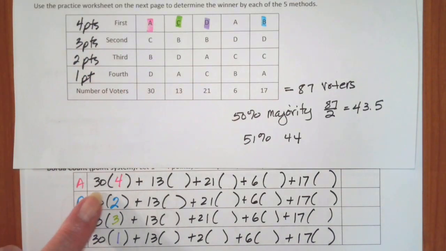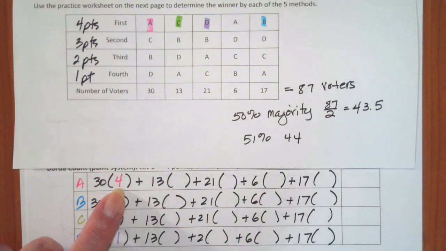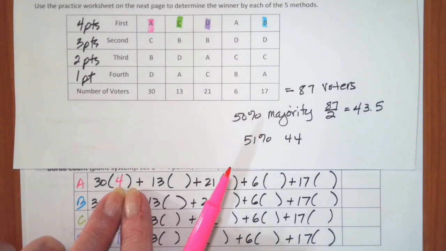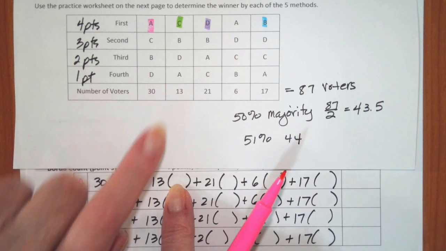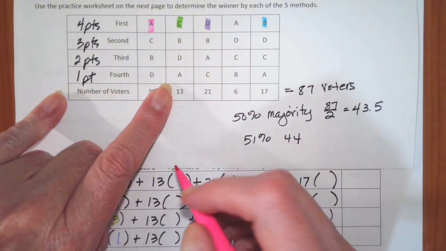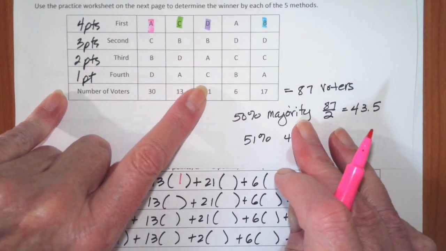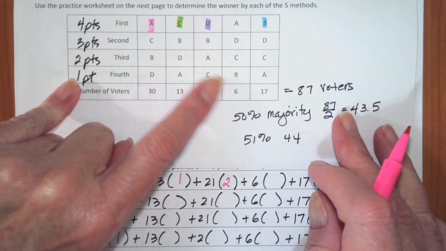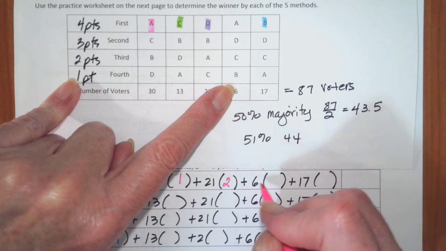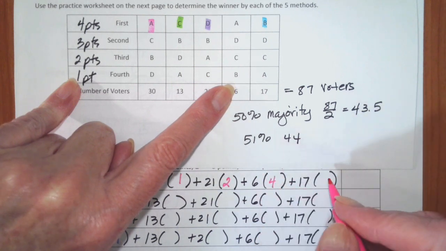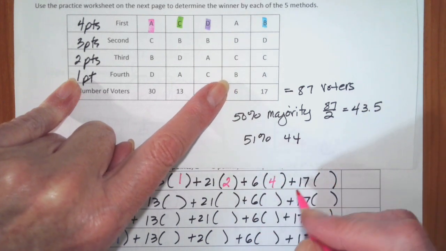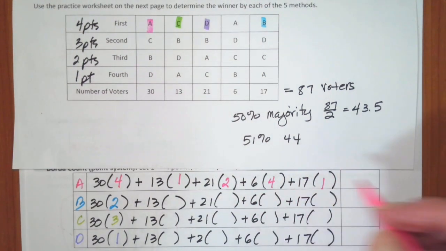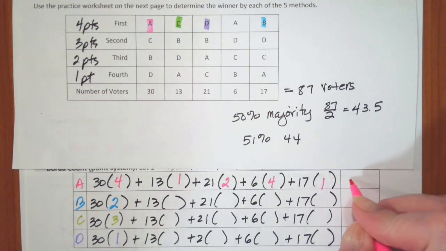So now I can just look at A. Where did A come in each column? A came in first in column 1, came in last, fourth, in column 2, so gets 1 point, came in third in this column, so gets 2 points for every vote, came in first in this column, so gets 4 points for every vote, and came in fourth place here, so gets 1. And you multiply those up and you end up with 216.